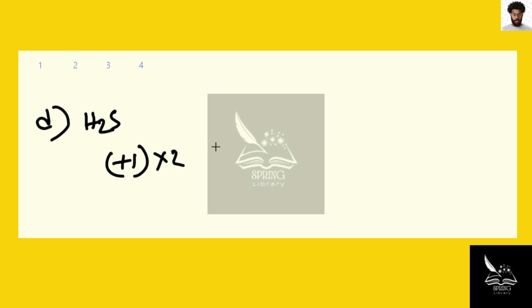And finally, we have H2S. So for hydrogen, it is +1. For 2 hydrogen, it will be times 2. Plus for sulfur, it is X, equal to 0, the net charge. That means X is equal to -2. So in hydrogen sulfide, the oxidation state of sulfur is -2.